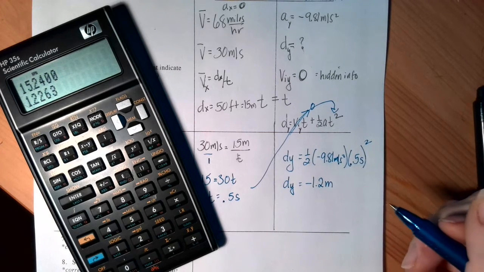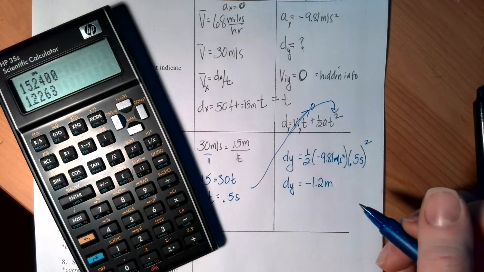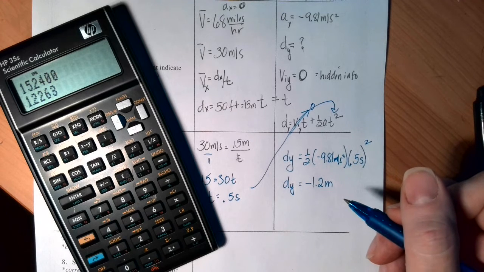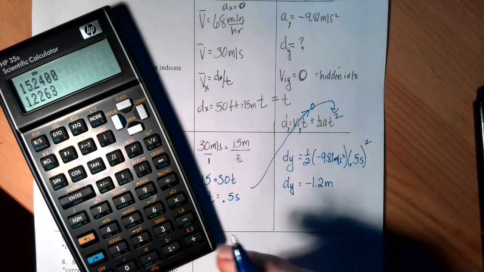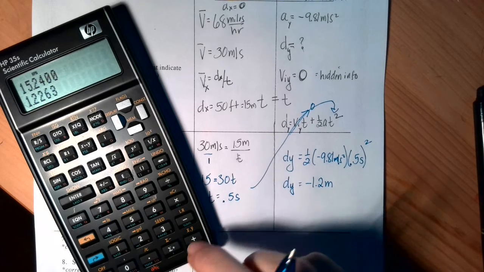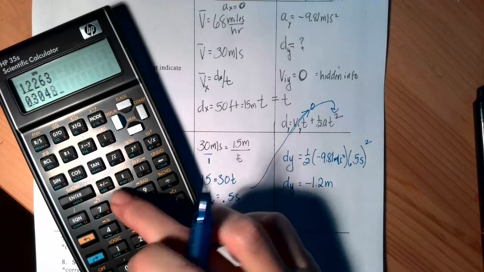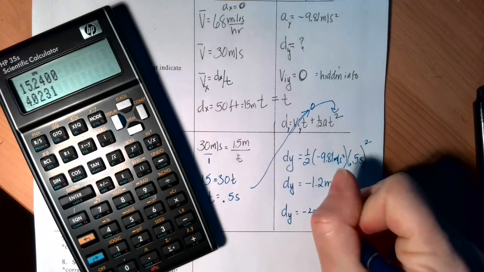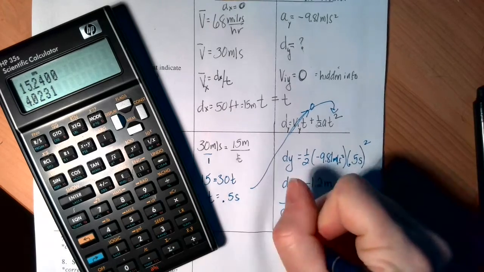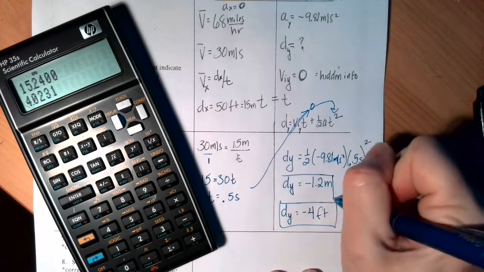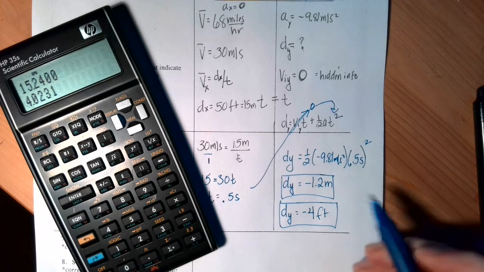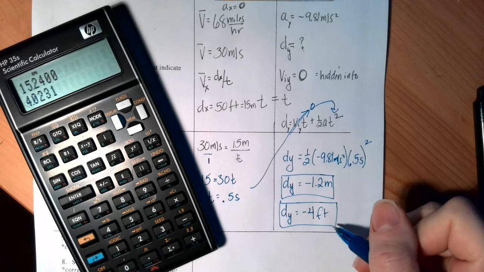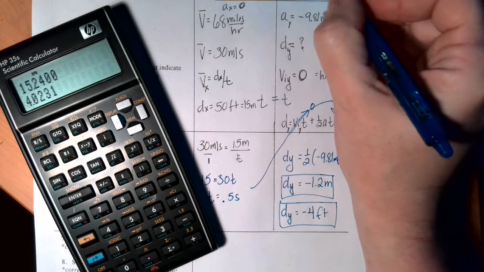If I want to know how many feet that is, I can take that and divide it by 0.3048, and I get that that's equal to about 4 feet. So we're going to give our answer as negative 1.2 meters, but it's actually falling about 4 feet, which means that basically Sandra Bullock is going to take this highway right to the face.